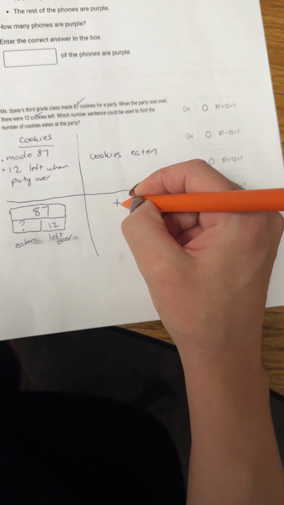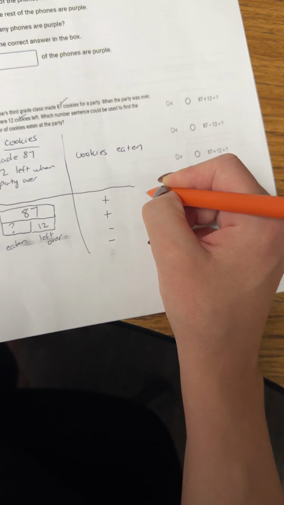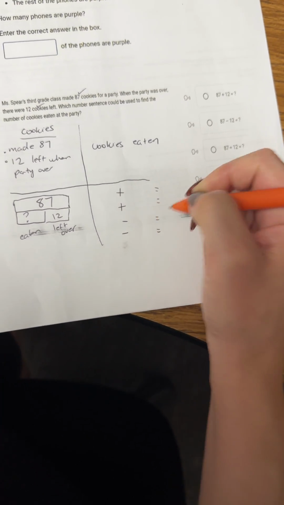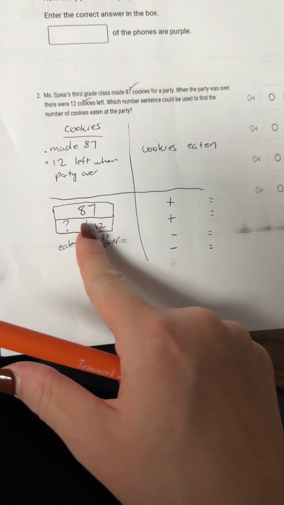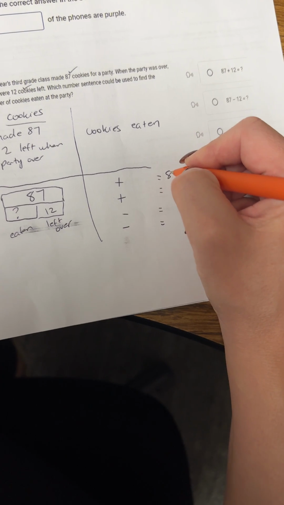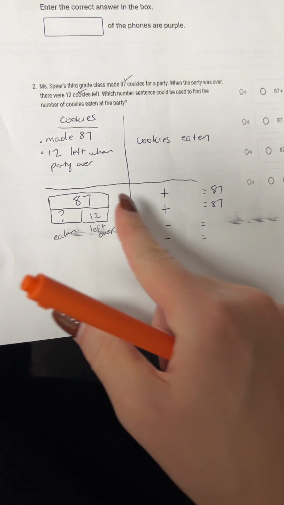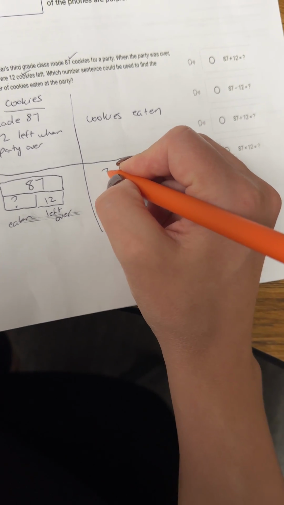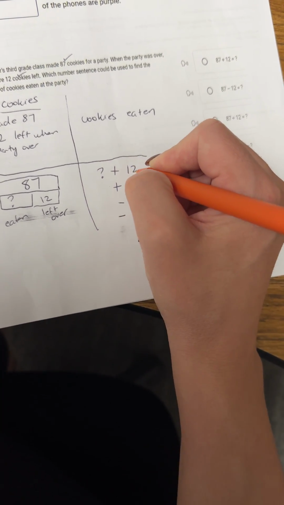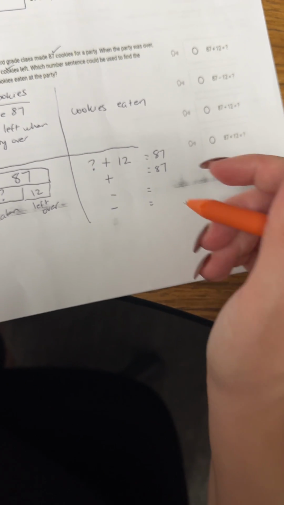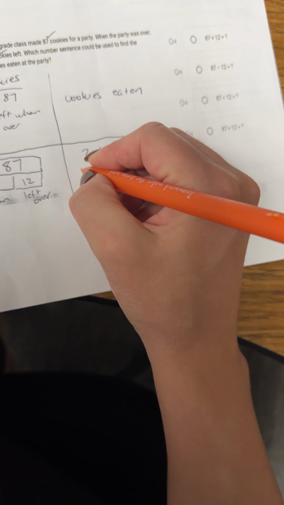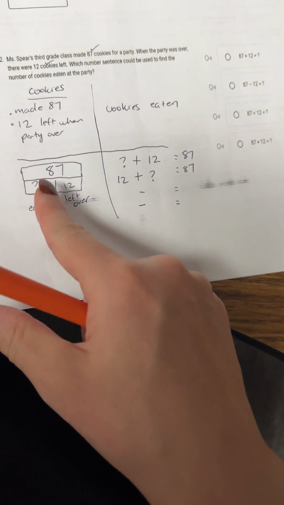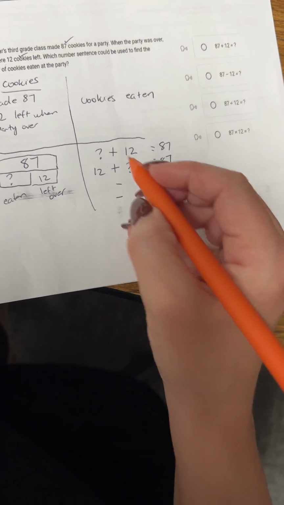So this makes 2 addition and 2 subtraction equations. Now, when I'm adding these two together, my total will always be at the end. And I can just flip the order of these. That's one of the properties of addition. I can take how much was eaten plus how much was left over, and that will get me my total of 87 cookies. Or I can flip these two, and I'll have 12 left over plus however many were eaten gets me 87. But this also represents 2 subtraction equations.